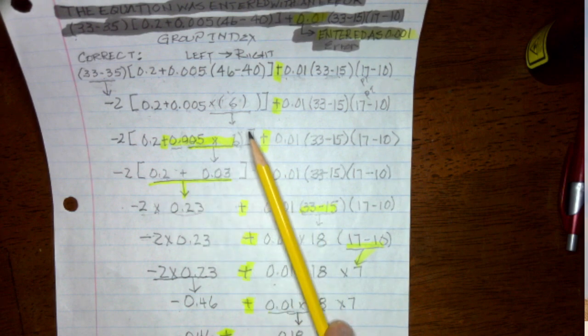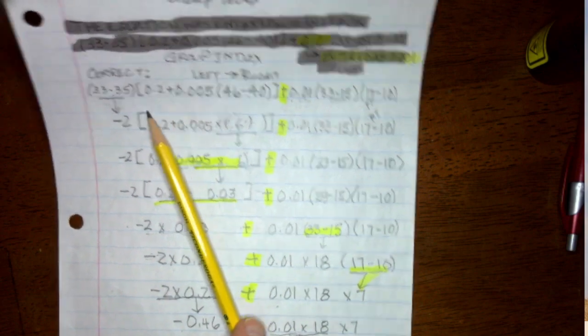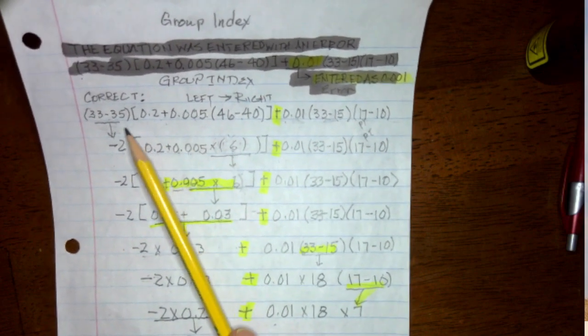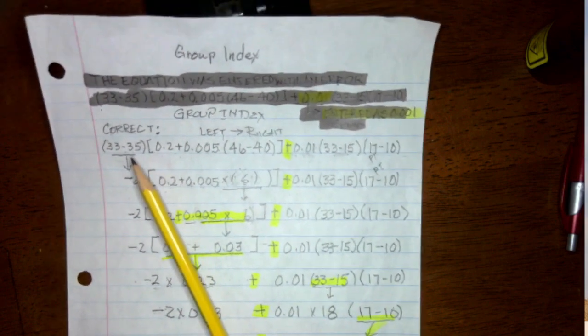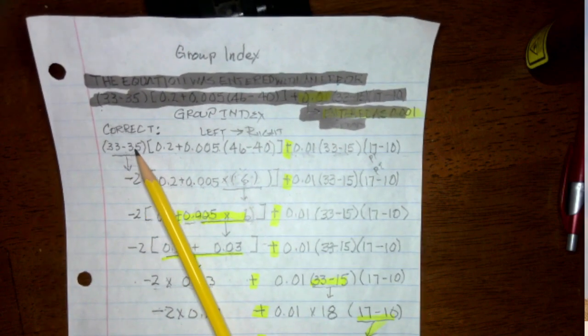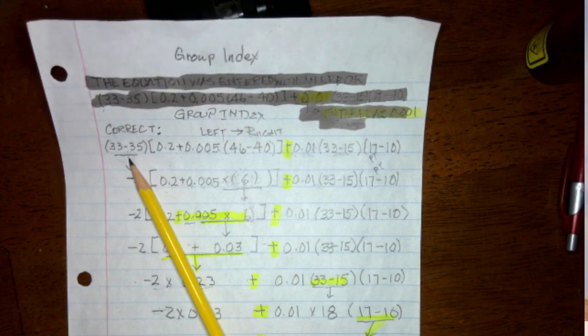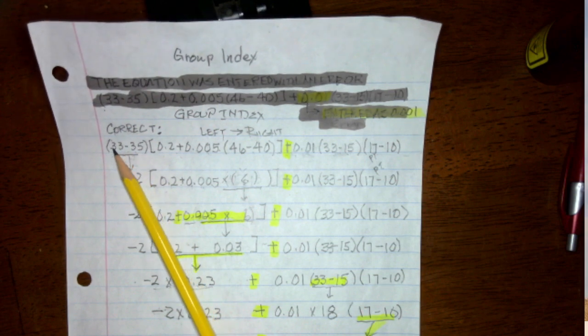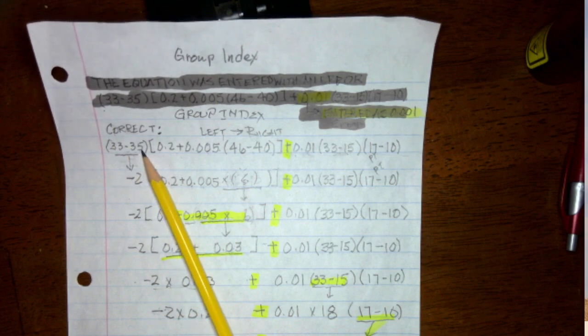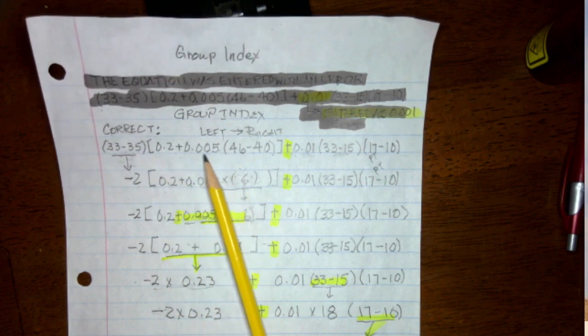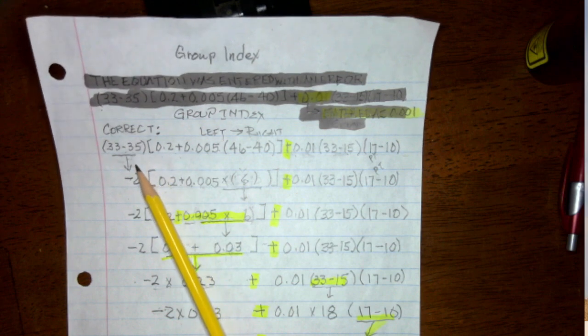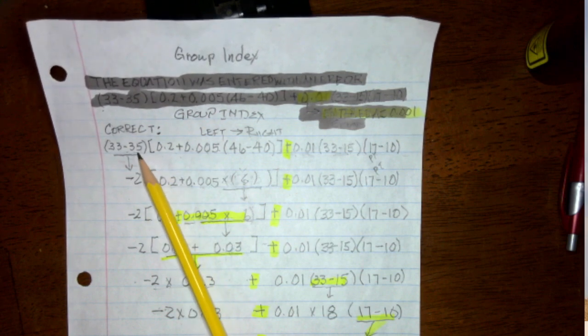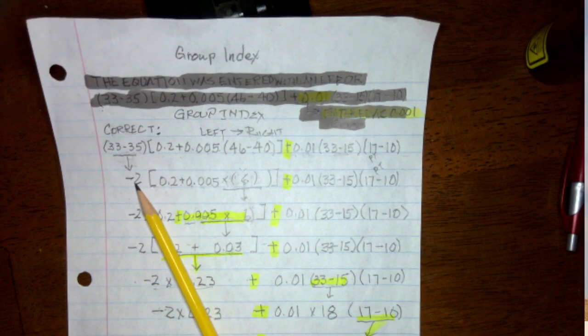But let's go back. And here's where we started. Right here. There's our percent passing minus the constant 35. And if you follow my little arrow, you'll see I got rid of those parentheses because we were multiplying this subtraction problem times this, and I need to get it down to one number. So I subtracted it, got rid of the parentheses, and it's minus 2. 33 minus 35 is minus 2.